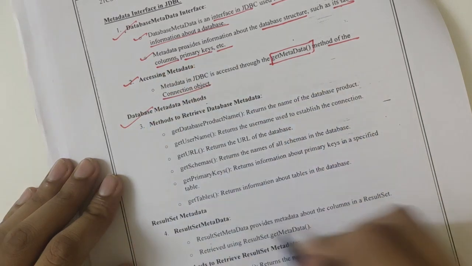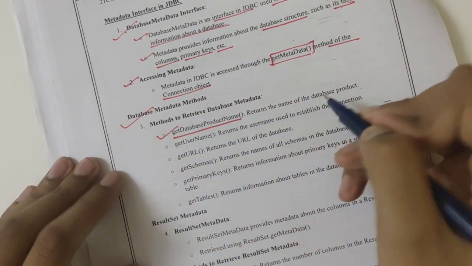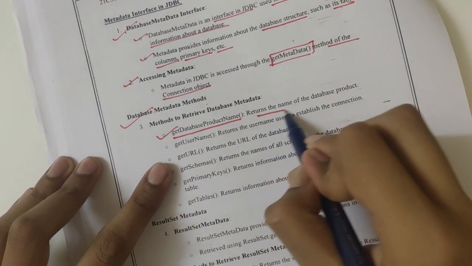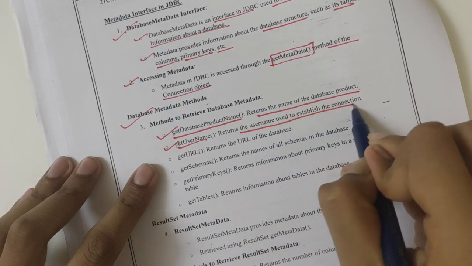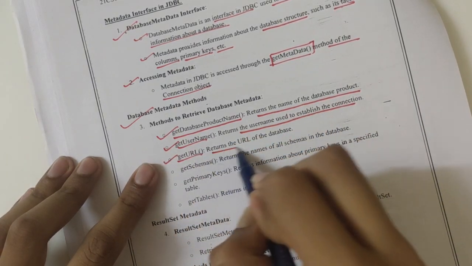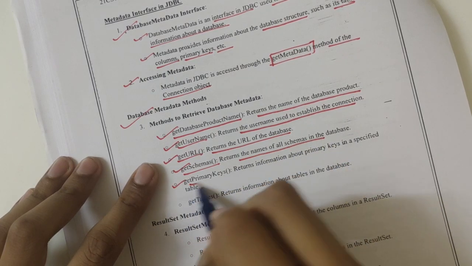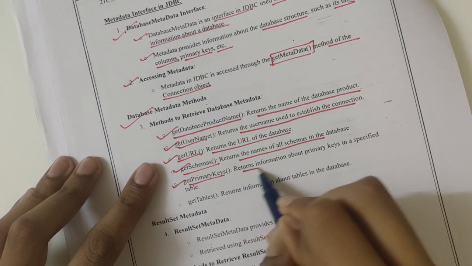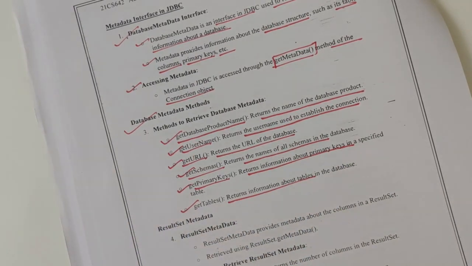Next are the DatabaseMetaData methods. First is getDatabaseProductName. Remember these, it returns the name of the database product. getUserName returns the username used to establish the connection. getURL returns the URL. getSchemas returns the names of all the schemas. getPrimaryKeys returns the primary key information. getTables will return the information about the tables.